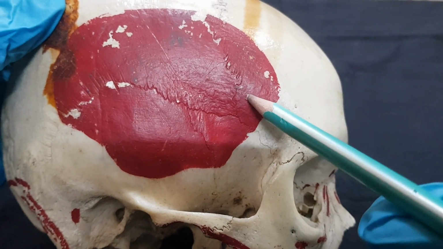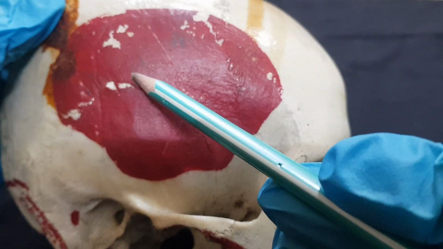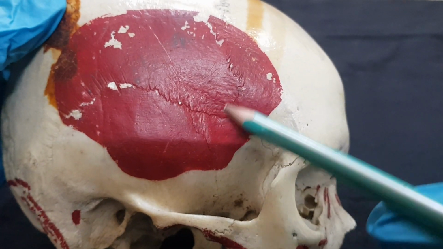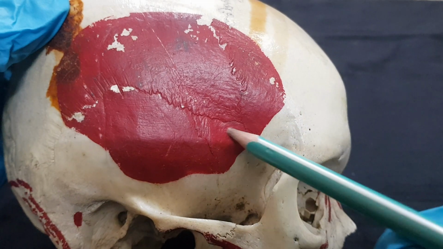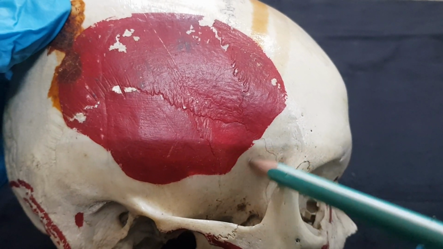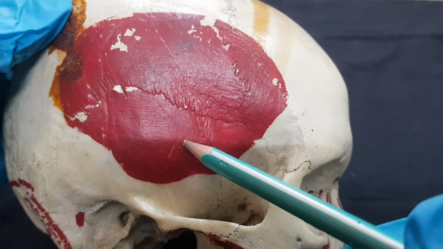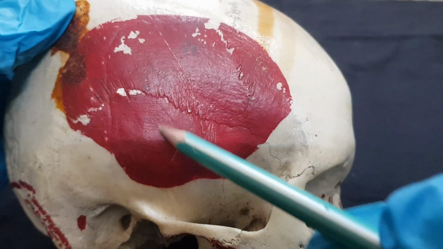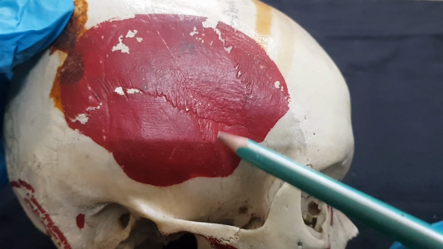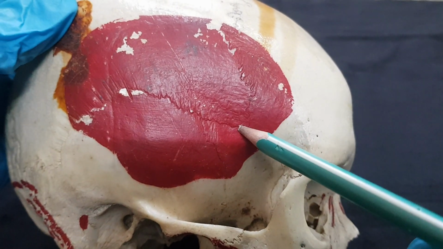We have the frontal bone. This is the part of the parietal bone. This is the part of the sphenoid, and this is the part of the temporal bone. So four bones meet here, and this H-shaped suture is known as the pterion.